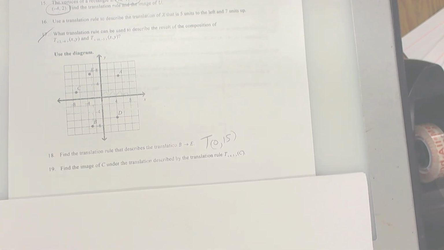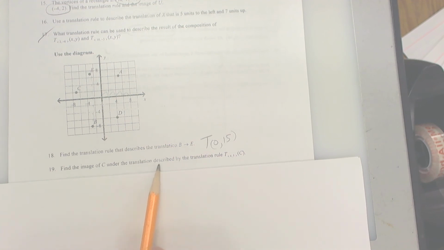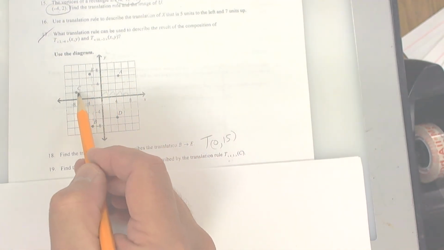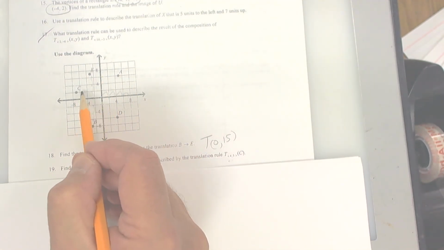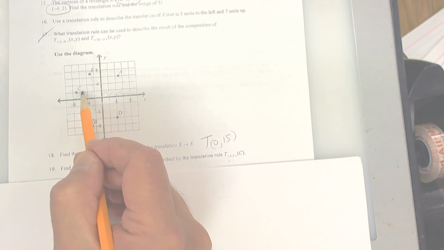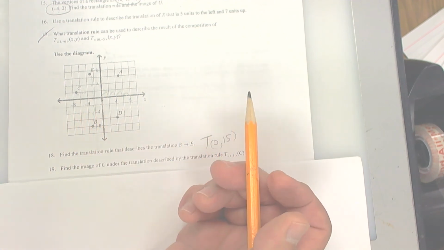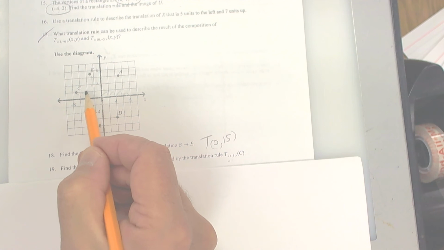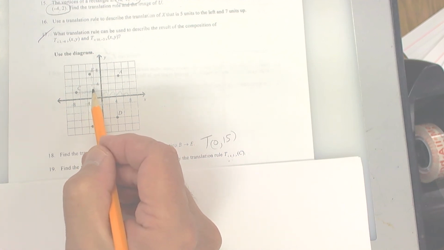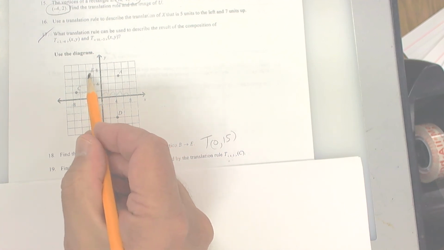All right, number 19, you're going from C under the translation described by that. So you're going over 4 and up 5. So here's C right here. So over 4, remember each one is worth 2. So that's 1, 2, 3, and then 4. It looks like over 4, and then up 2, 4, 5.